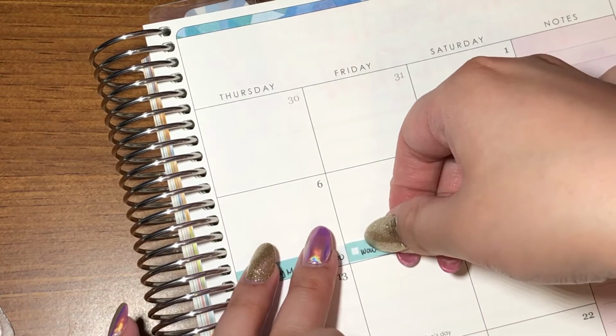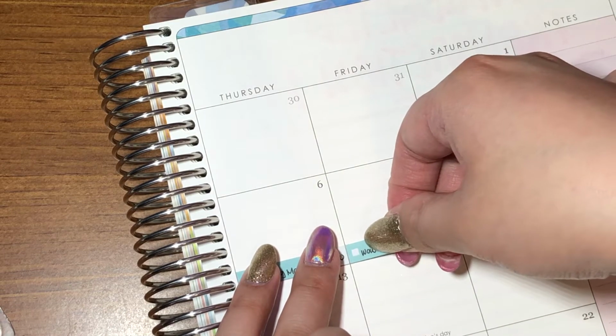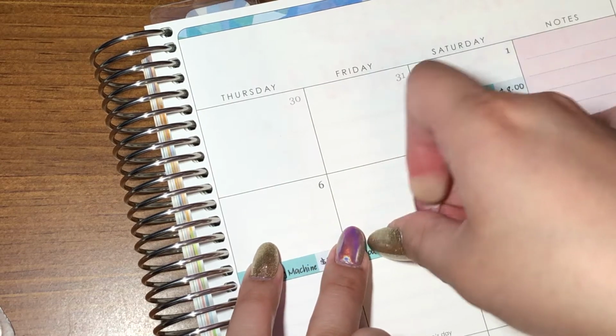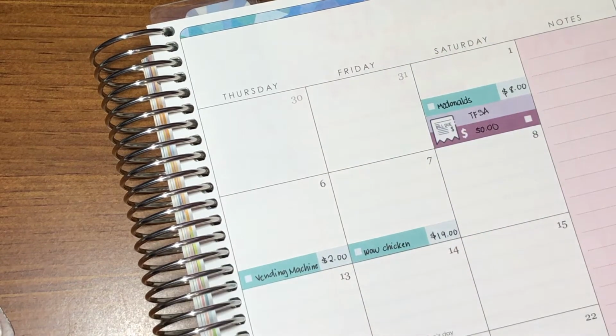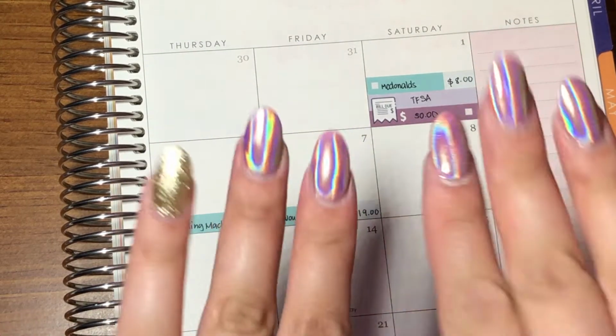I did quite a lot of food trip because there was a lot on my eating out. Not gonna lie. Okay, so next one is Beauty, which is a pink sticker, and I think I did have one because that's when I got my new nails done.